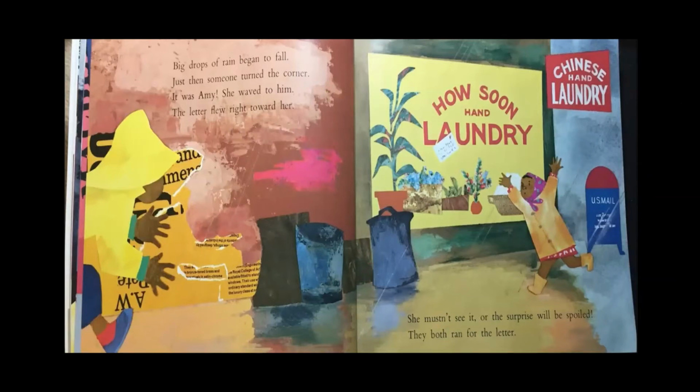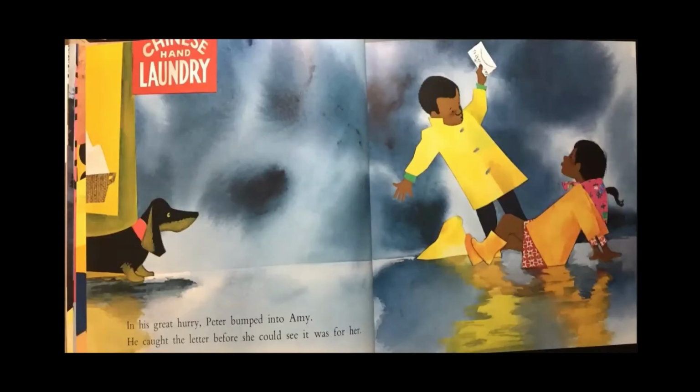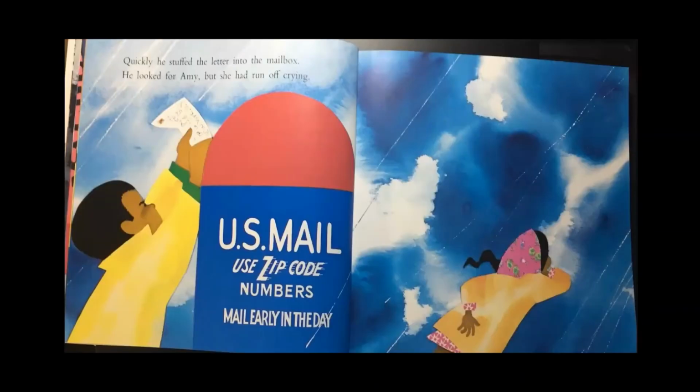Big drops of rain began to fall. Just then, someone turned the corner. It was Amy. She waved to him. The letter flew right towards her. She mustn't see it, or the surprise will be spoiled. They both ran for the letter. In his great hurry, Peter bumped into Amy. He caught the letter before she could see it was for her. Quickly, he stuffed the letter into the mailbox. He looked for Amy, but she had run off crying.